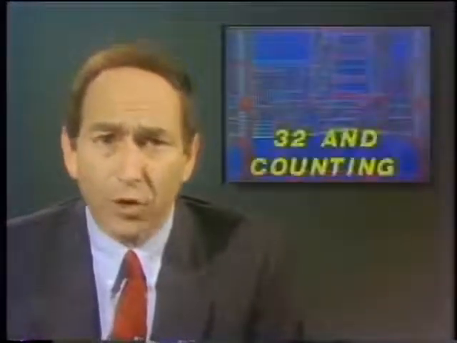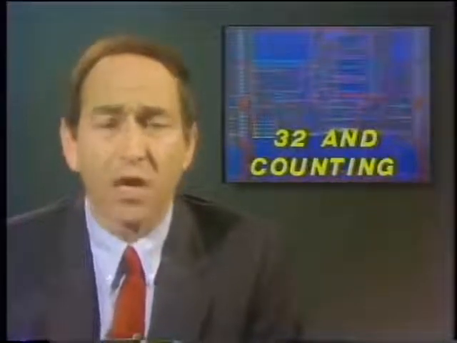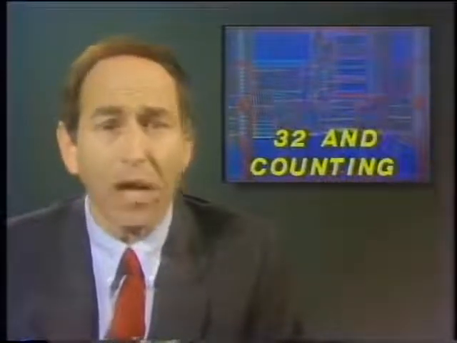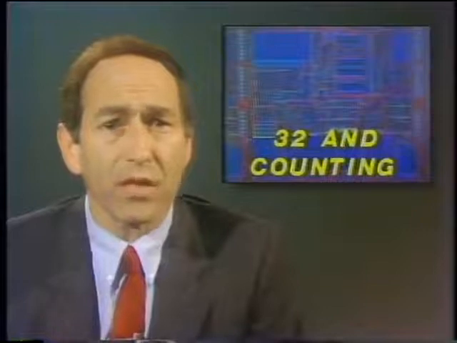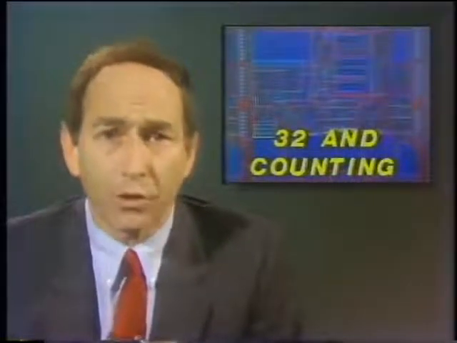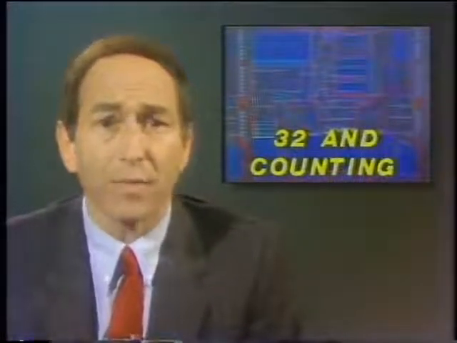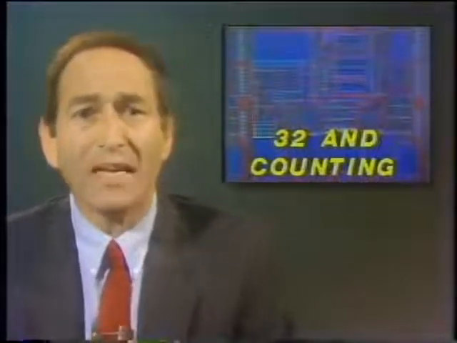Another major development this week was the unveiling of Intel's new 32-bit chip, the 80386, essentially a mainframe on a chip. IBM is reported to be working on the successor to the AT, which will use the new 32-bit chip. That computer is expected to be out in 1987. The 80386 can access 250 times more data than a 16-bit chip.